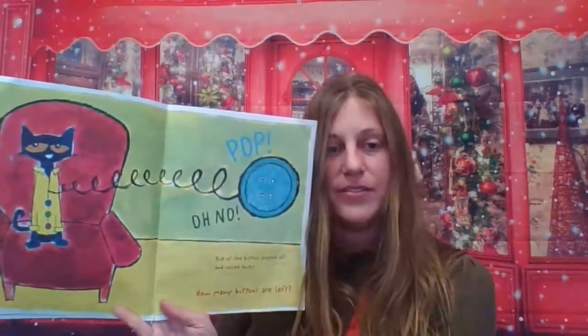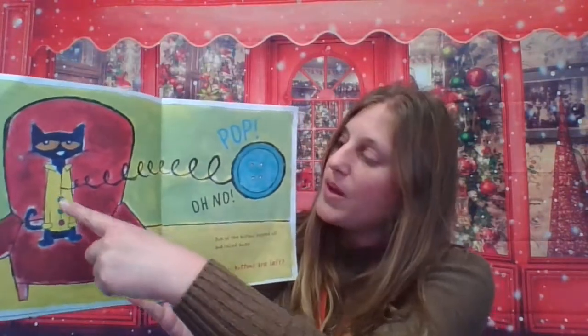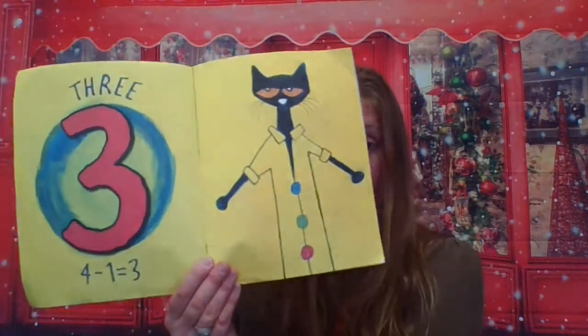Okay. Pop, oh no. One of the buttons popped off and rolled away. How many buttons are left? Well, let's count. 1, 2, 3. There are 3 left. 3 is 4 minus 1 equals 3.